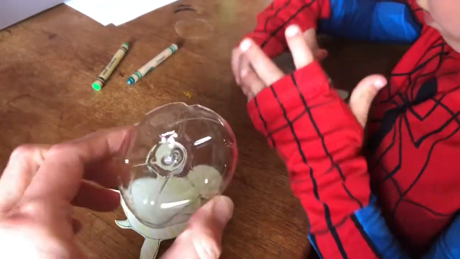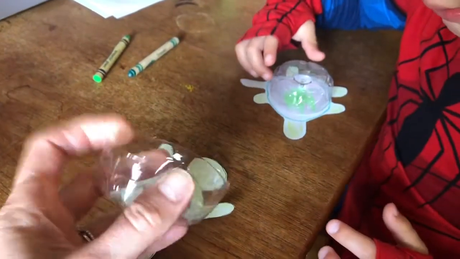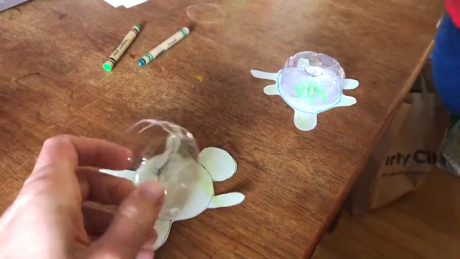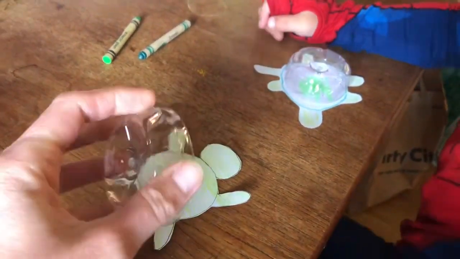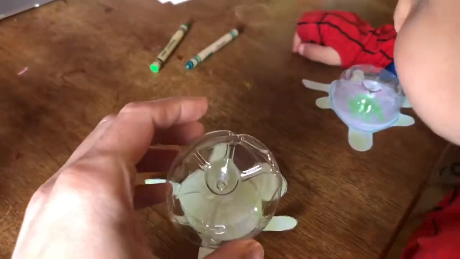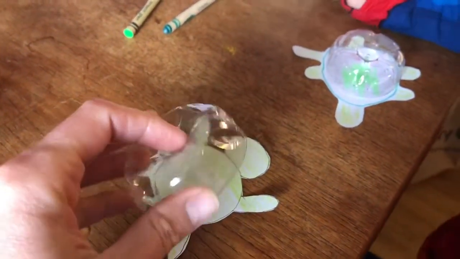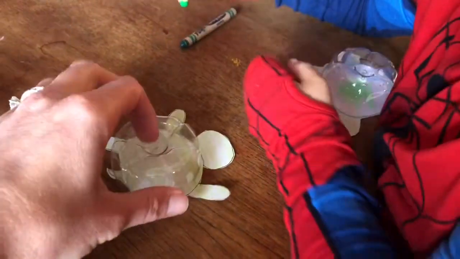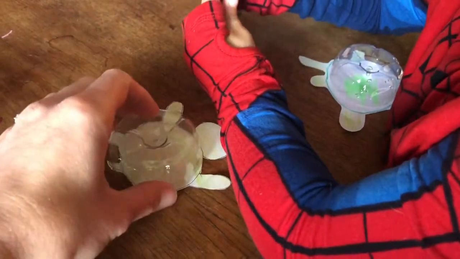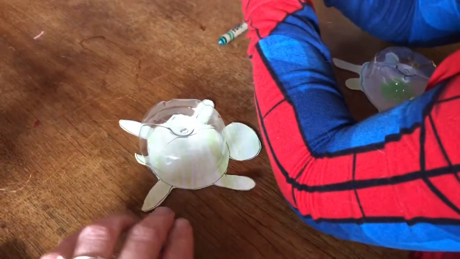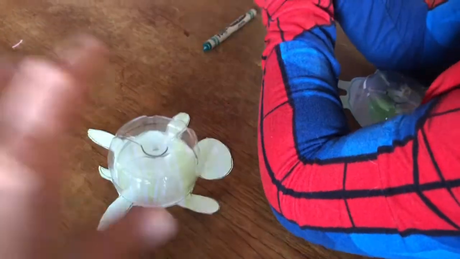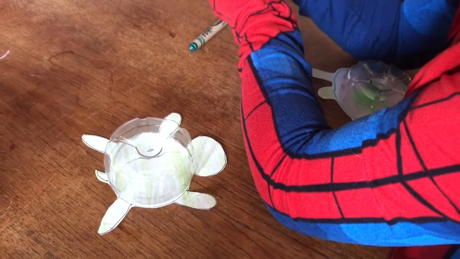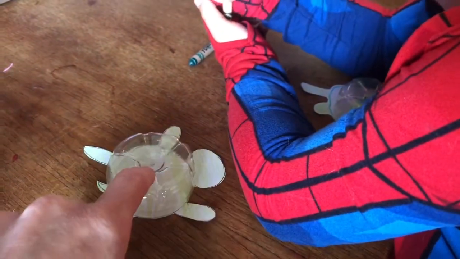Now, if you have Sharpies, you can try coloring on the plastic part as well. Usually your washable markers will not stick on here, but a permanent marker would, if that's okay with your grown-ups. Or if you have bottles that are green color, like some sodas come in green color bottles, you could use one of those. So now we're going to glue those onto our turtles just like this on top to make the shell.